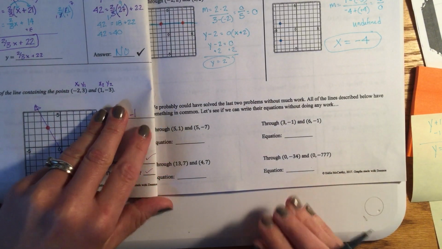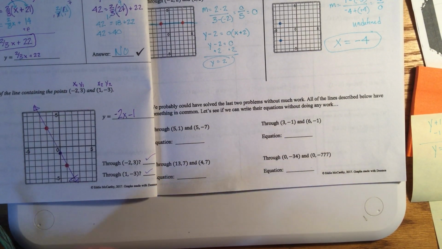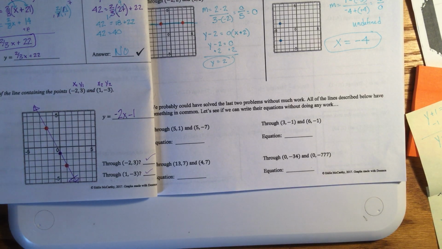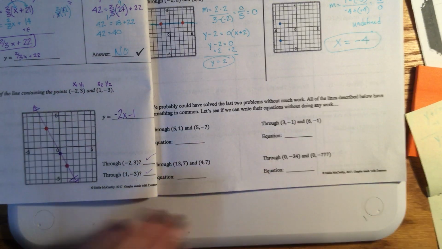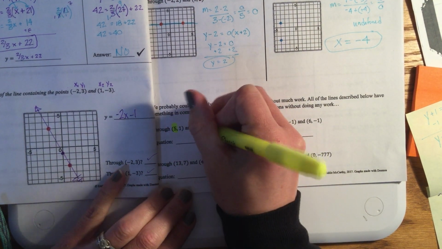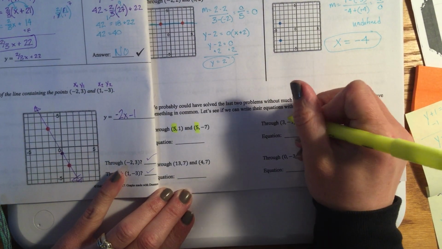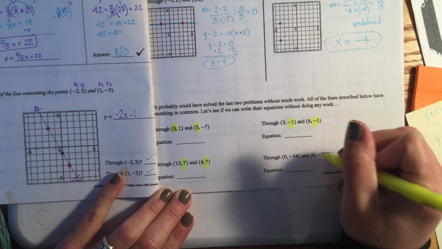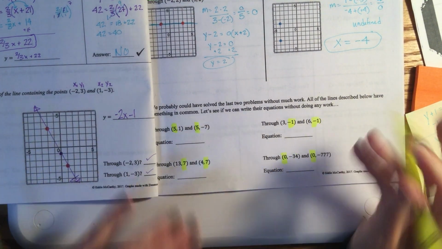Okay, it says we probably could have solved the last 2 problems without much work. All of the lines described below have something in common. Let's see if we can write their equations. Looking for my highlighter here. So let's check, and we've kind of done this before. What do they have in common? Well, look at here. They have the same x's. These ones have the same y's, and these ones have the same x's.